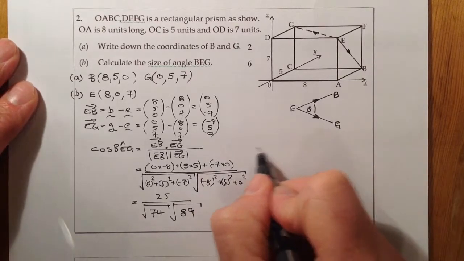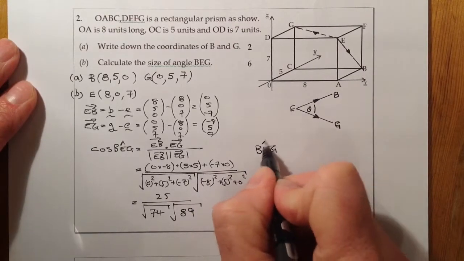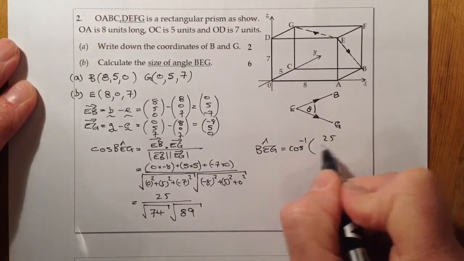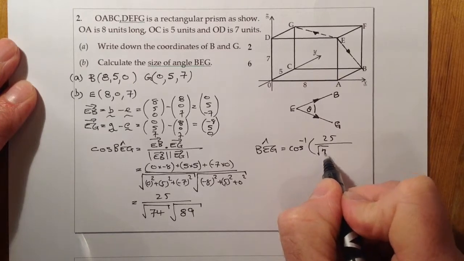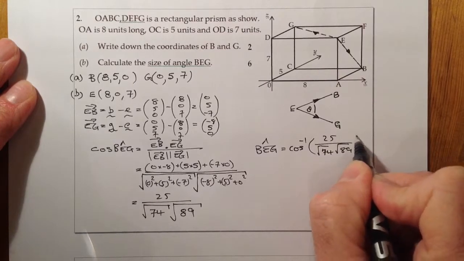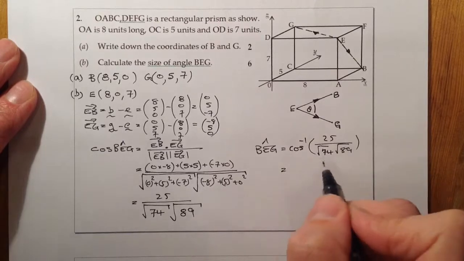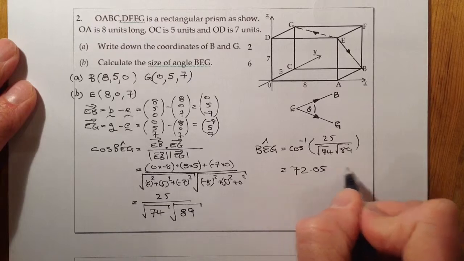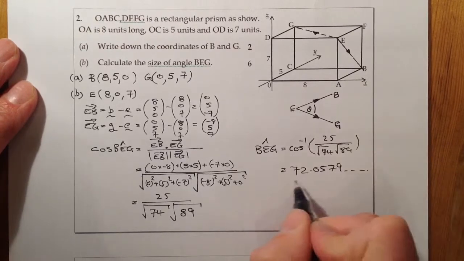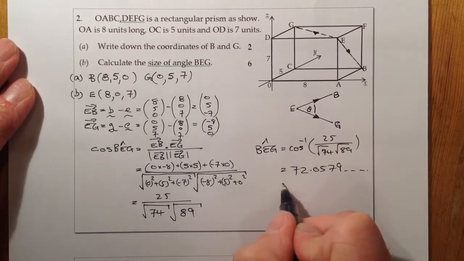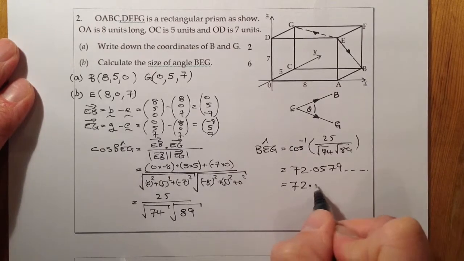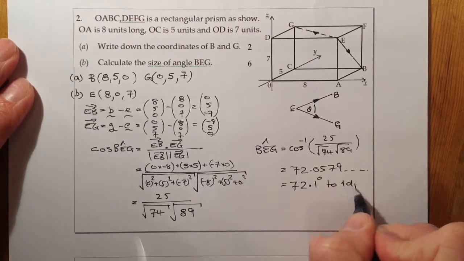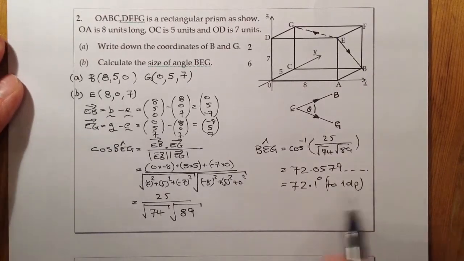So BEG is going to be equal to the inverse cosine of 25 all over root 74 times 89 on the denominator. Putting that into my calculator, what I should get out is 72.0579 and some more numbers, but rounding it to one decimal place, that should give me 72.1 degrees. And that would be that question complete.